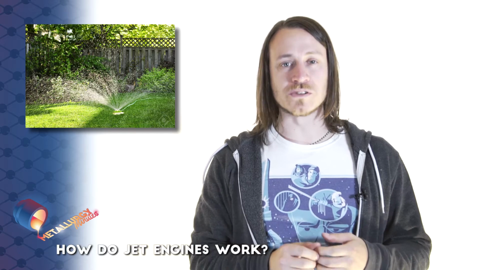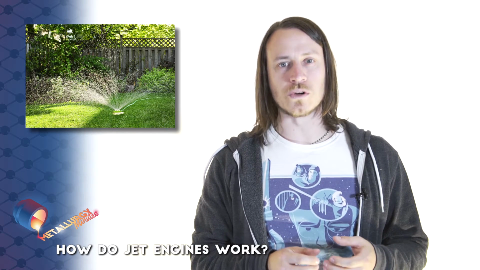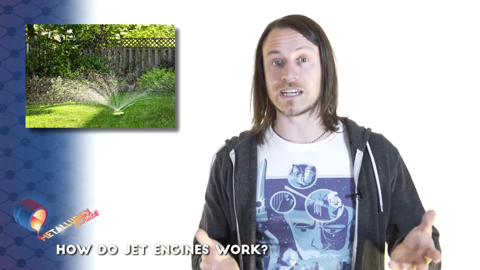An example of jet propulsion is seen in garden sprinklers. Jets of water are forced through the nozzles and as a result rotate the sprinkler.